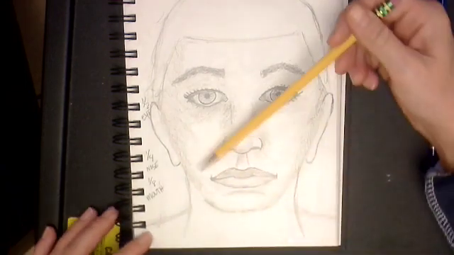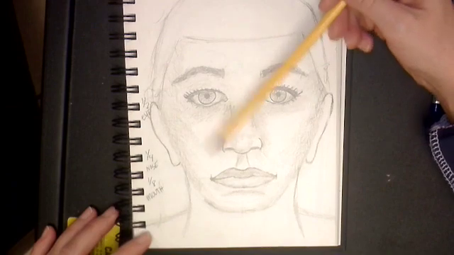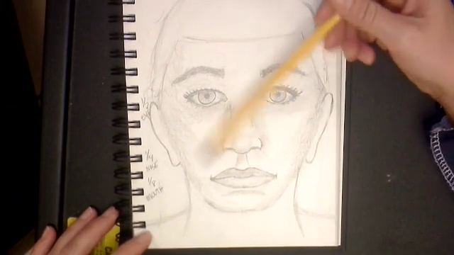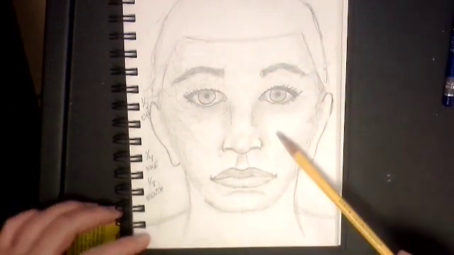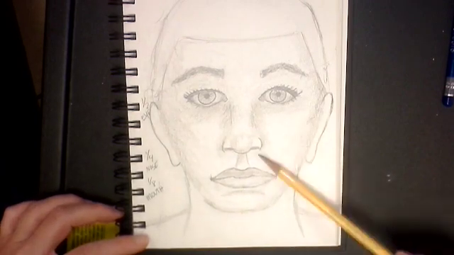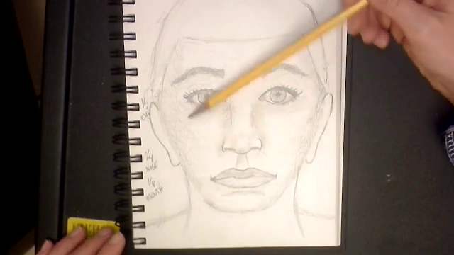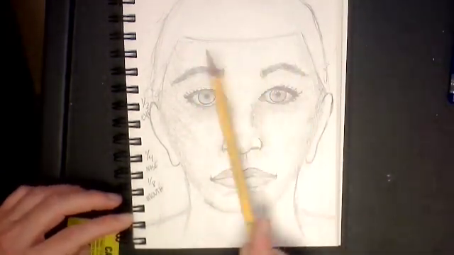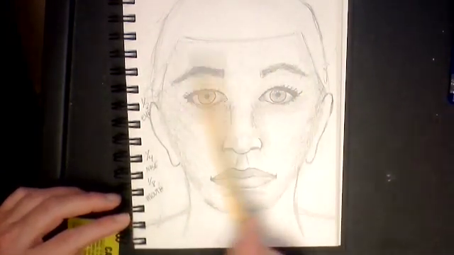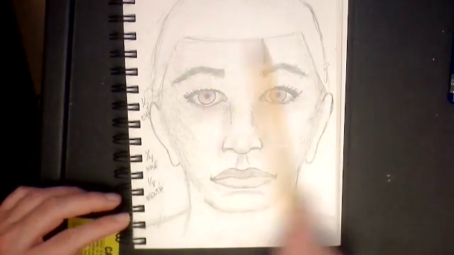All right, I'm going to go ahead and add a little bit more value just to show a skin color. Of course, nobody has paper white skin, so all of us have some sort of tonality. So I'm just going back and adding a really light value to the whole face to even everything out.